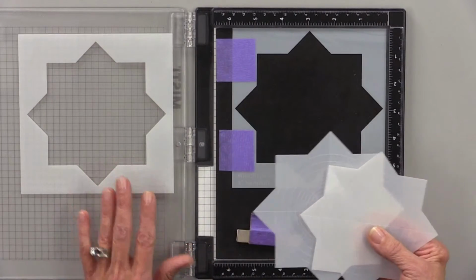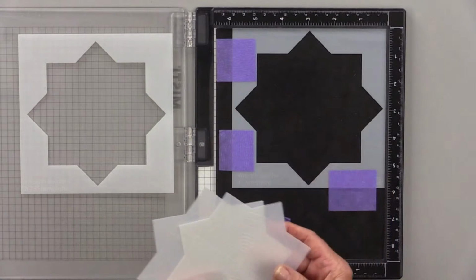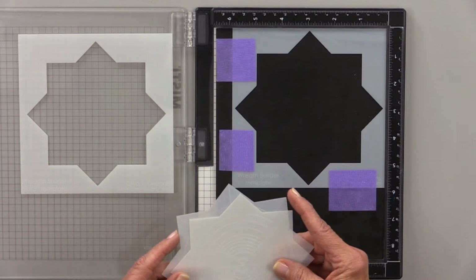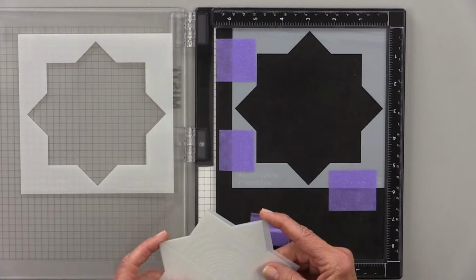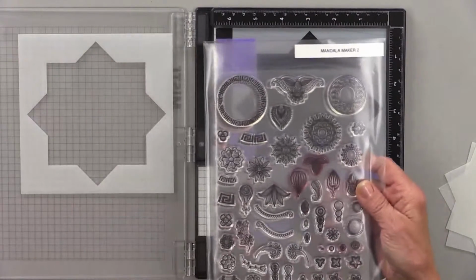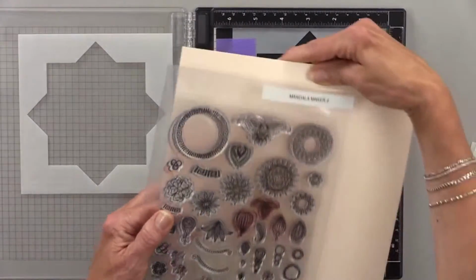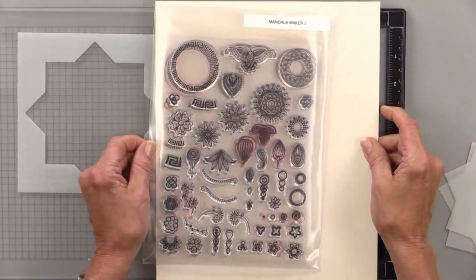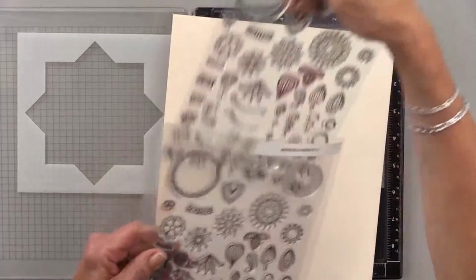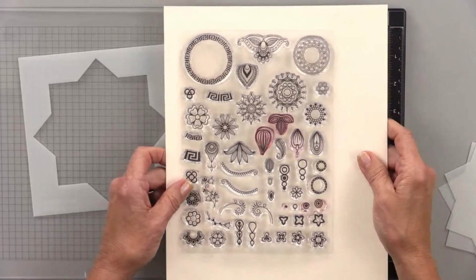But what we're going to do tonight is we're going to show you how to use the Wreath Builder template and a stamp set that my daughter designed, actually 2 of them, called the Mandala Maker and the Mandala Maker 2. This is the Mandala Maker 2. Might be a little bit hard to see. So let me pull this piece of cardstock here. You can see this is the Mandala Maker 2. I have 2 of them. I don't know why. I have 2 of everything. So this is what the stamp set looks like.